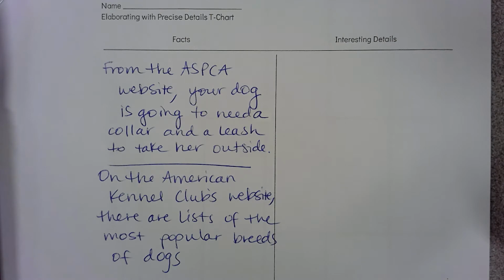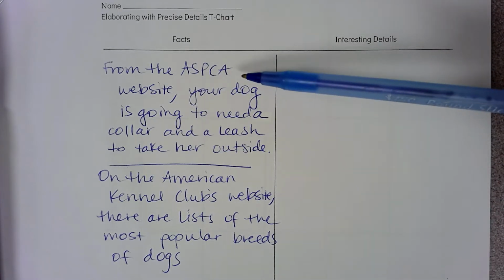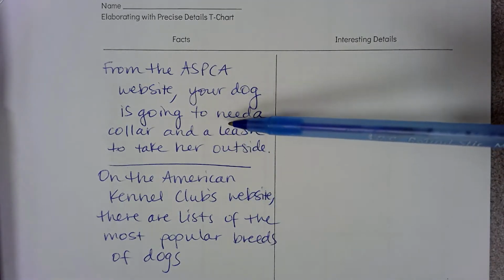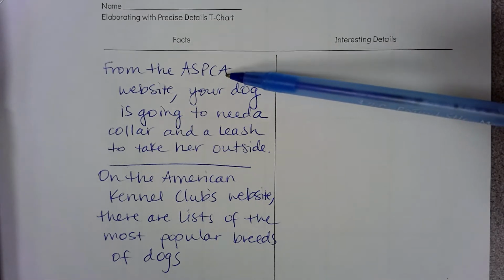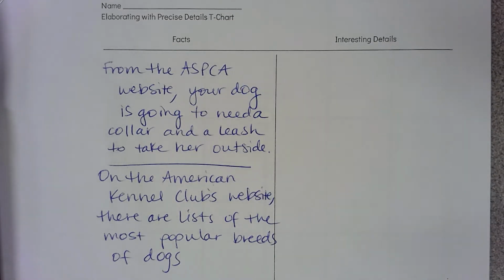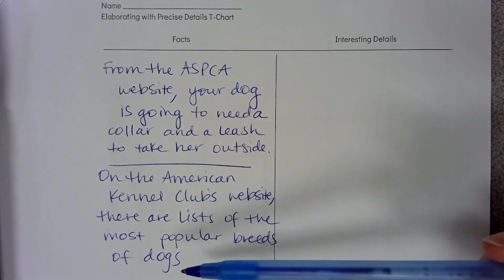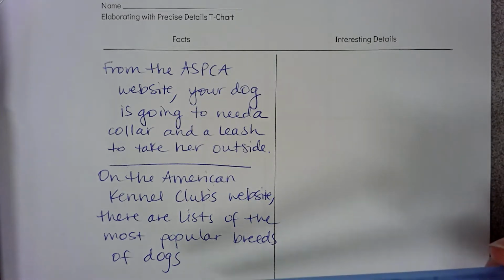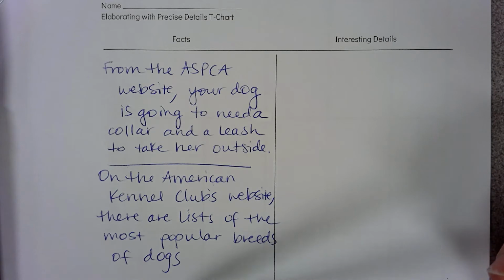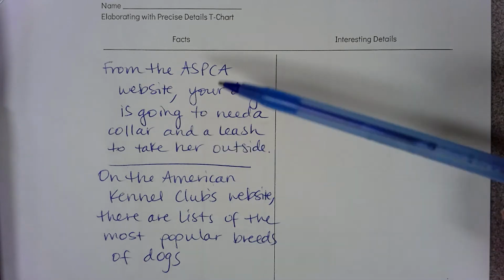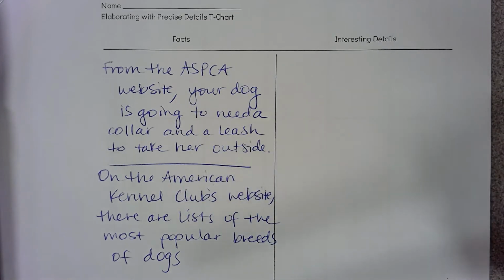You will notice that I included information from the ASPCA website and also the American Kennel Club's website, which in class Thursday and Friday of last week, I showed you the route that I took in order to get that information. So in the facts side of the chart, I wrote down the sentence in my paper that I've already written that included the name of that source. These are the actual facts that I'm taking from these sources, okay? And the rest of the sentences in that same paragraph after these two sentences also contain some of that information from the ASPCA website and the American Kennel Club's website.